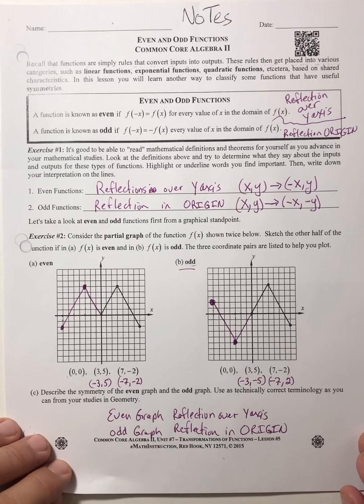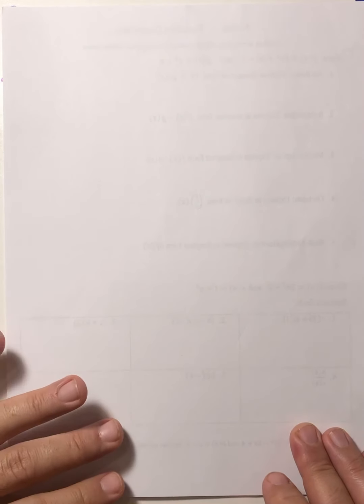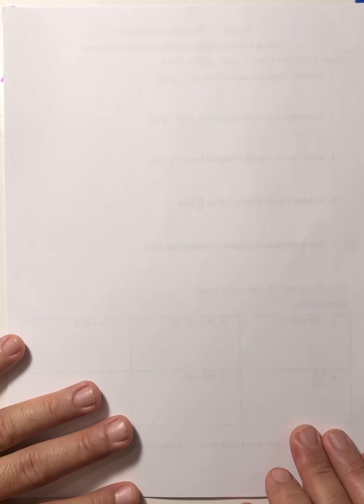All right. Now we're going to talk about how we can do this algebraically. So let's look at some examples. We have what are called tests.